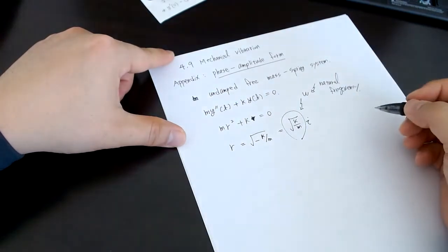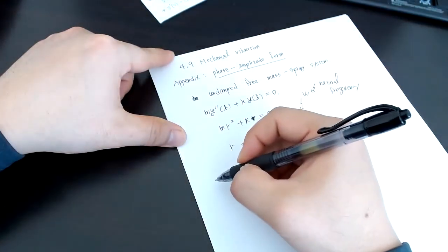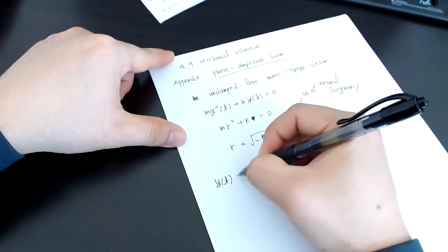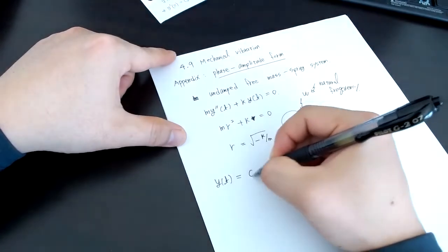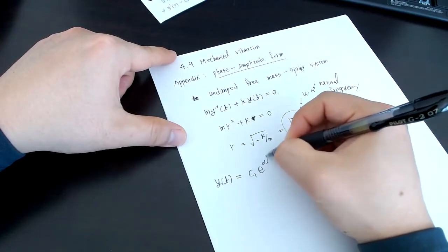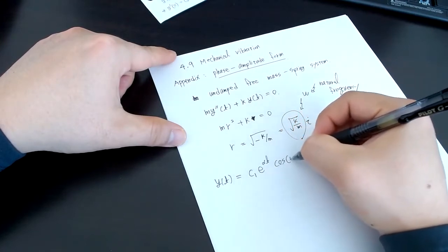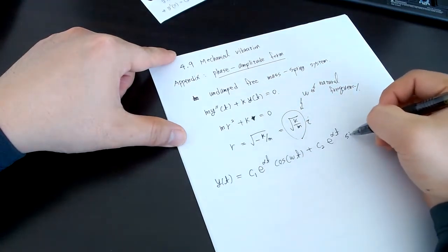Now the general solution form y of t was C1 times e to the alpha t cosine omega t plus C2 times e to the alpha t sine omega t.